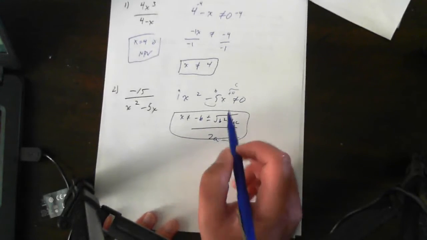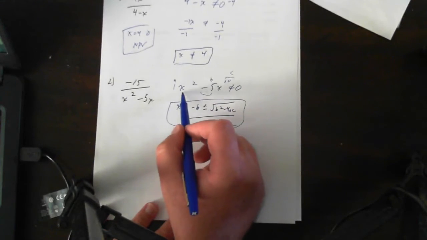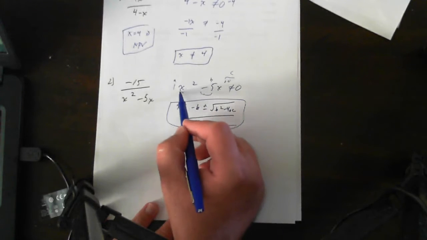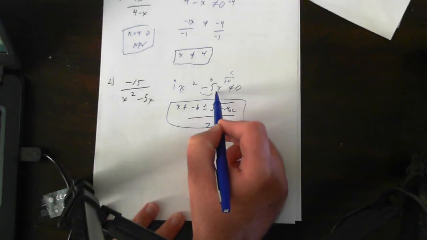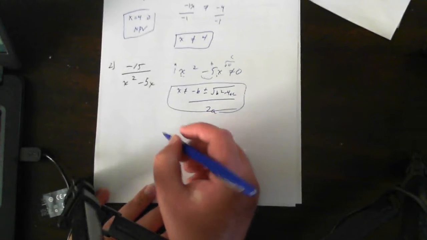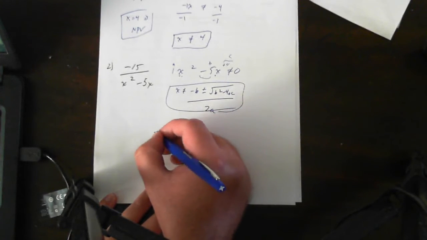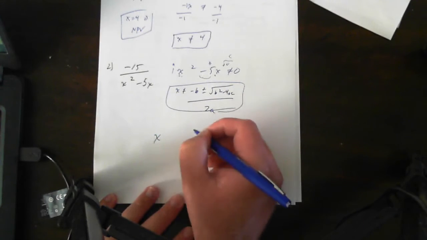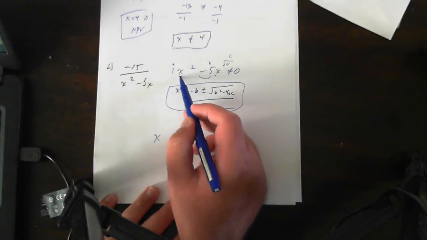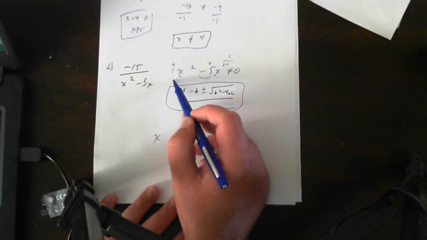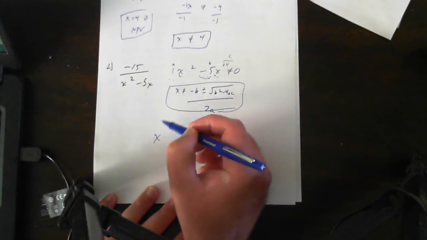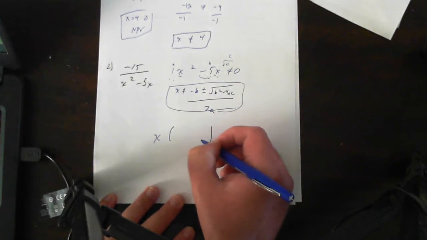Okay? Or, in this case, since these two things have common factors, this has an x and that has an x, so I could factor out my common factor. Okay, this will be a bit quicker than using the quadratic formula. So if I factor out my common factor, which in this case is just an x, 1 and 5 don't have anything in common besides a 1. Alright, so what goes inside the brackets here?